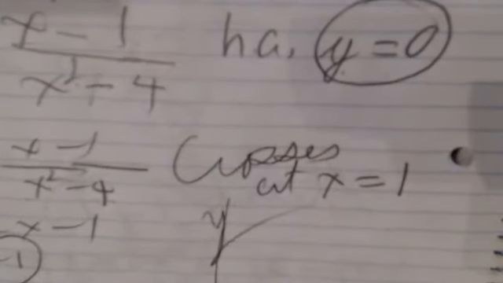Okay. Now watch the graph. My two vertical asymptotes are 2 and minus 2, because they're the two things that make this denominator 0. We just said the horizontal asymptote is the x-axis, y is equal to 0.